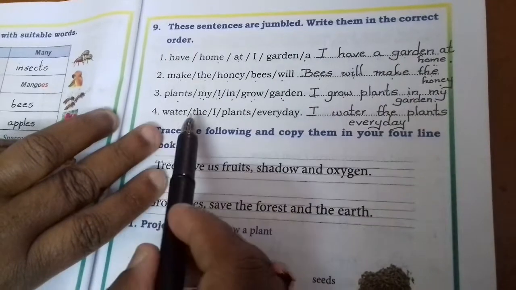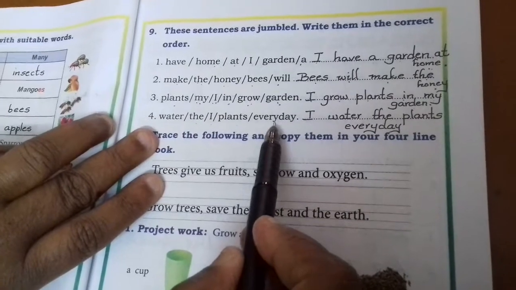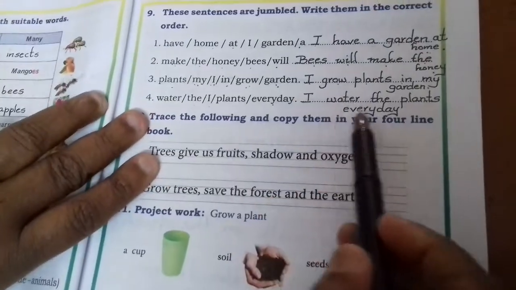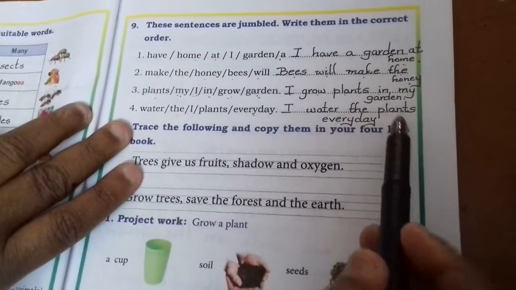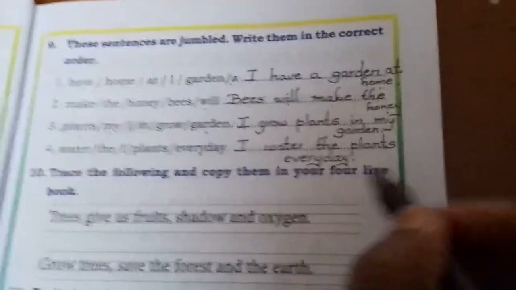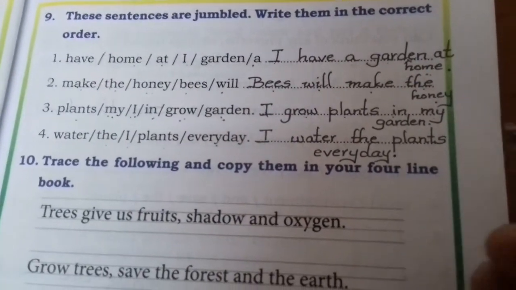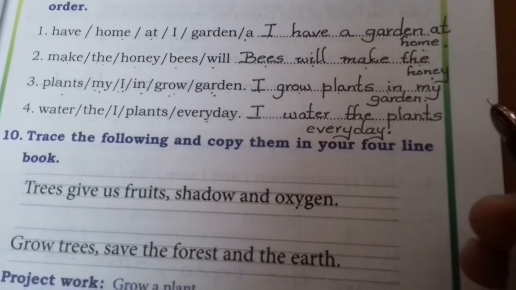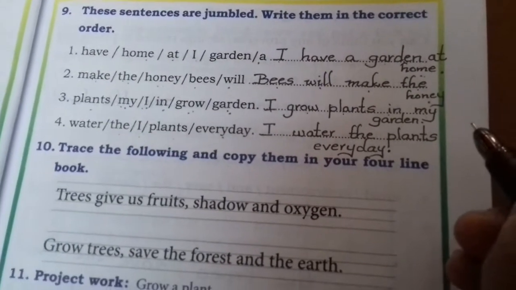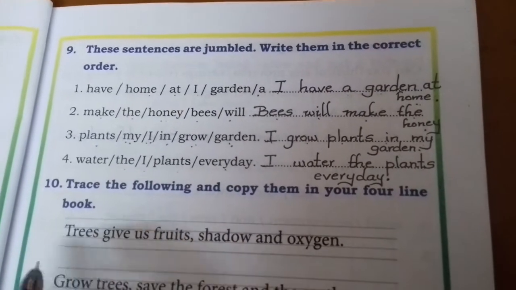Okay. Water the I plants every day. Now, I water the plants every day. Make sure of the thumb rule: begin with a capital letter, end with a full stop. Only remember, children, if it's a question, then you will not put a full stop, but you will put a question mark. This also I will explain very clearly to you in my next class.